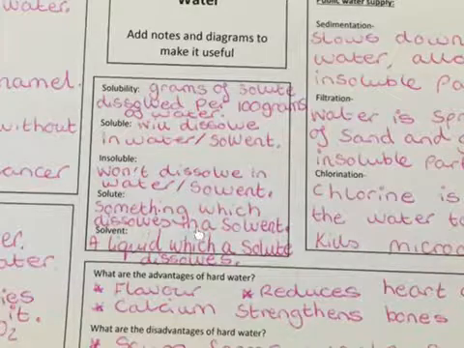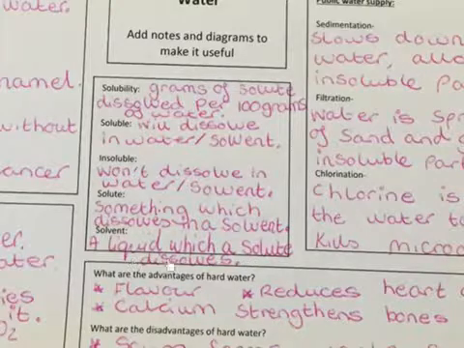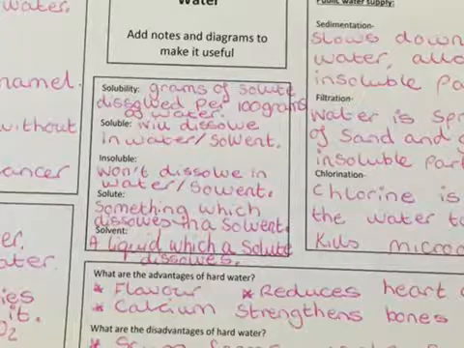Solute, something which dissolves in a solvent. Okay, so that's like sugar again. And then solvent, a liquid which a solute dissolves in. Okay, solute is the thing you're dissolving. Solvent is the thing that you dissolve it into. So they're the key definitions that you need to know for this process.